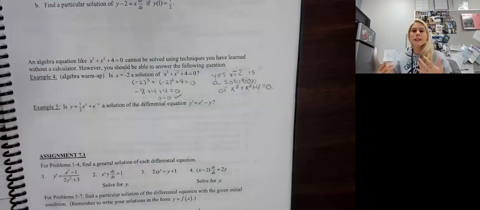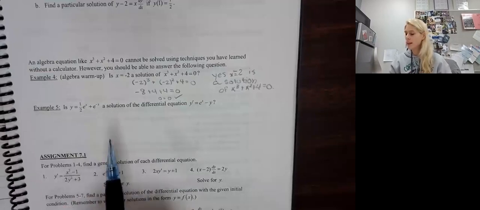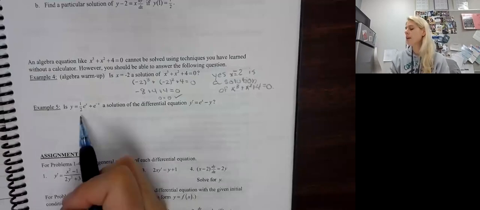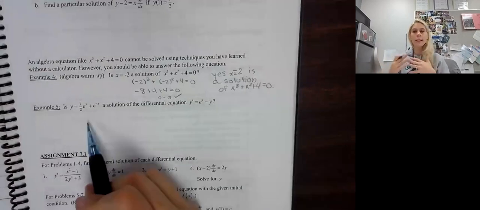Now, one thing is because we are just checking a solution, so we don't need to do all that separate stuff. What we're going to do right now is we're going to take the derivative of our function that we already have, and then we're actually going to set things equal to each other and see if it comes out to a true statement.